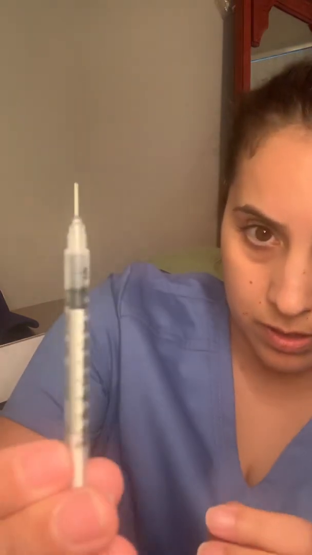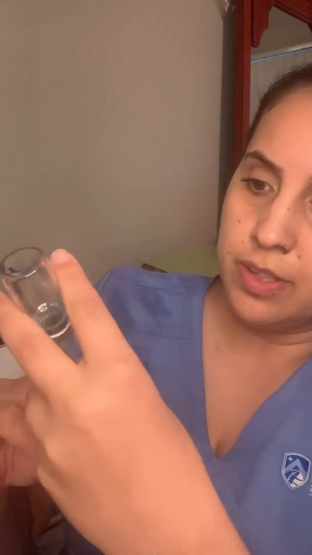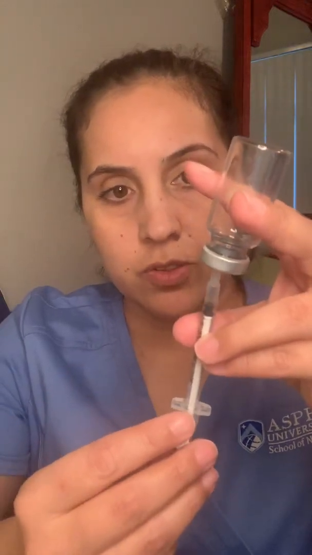So I'm just going to say it's for 10. So then I would draw it to 10, and then get the vial, push that in there, and then push in the air. And then usually when you do that, it will automatically come down to the amount that you pushed in.